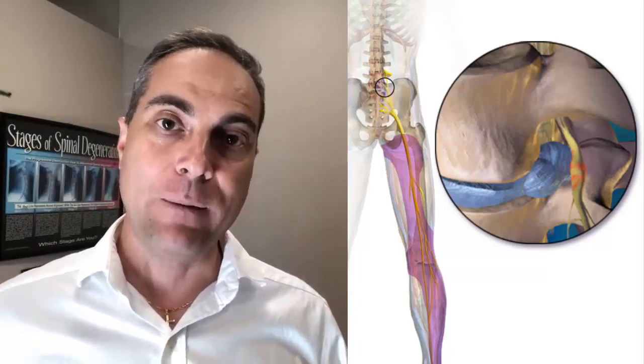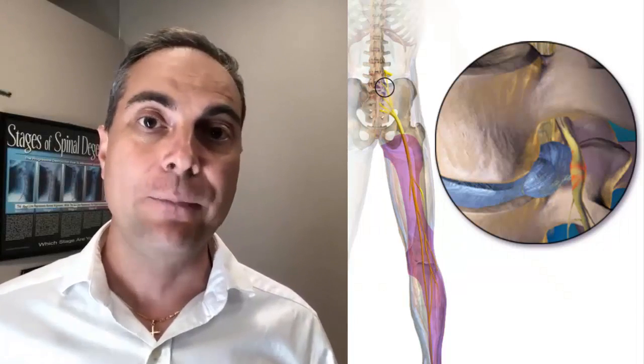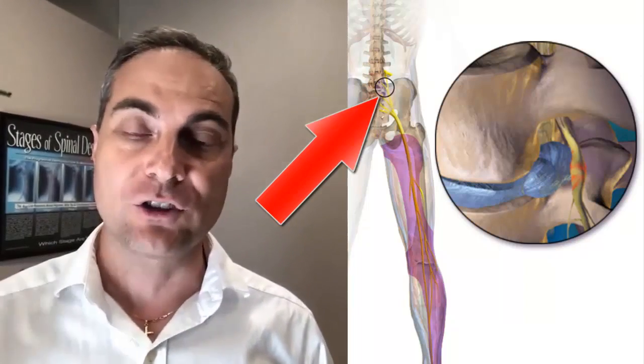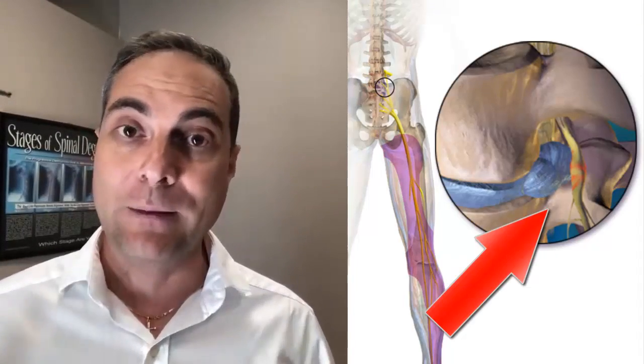And sometimes it can go down the back of the thigh to the knee, and people call that sciatica. That's not true sciatica. That's sciatica-like pain that's coming from the supporting structures of the lower back sacral region. But at the same time, it's debilitating.